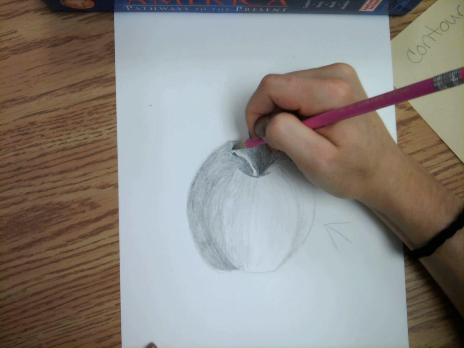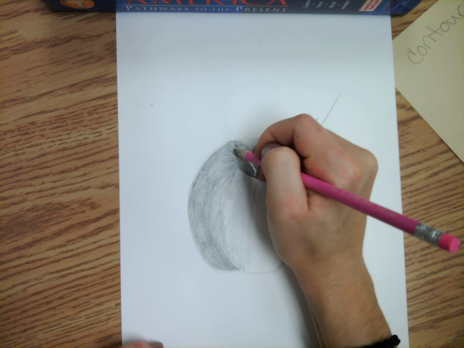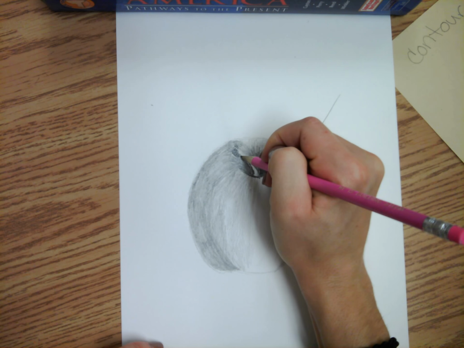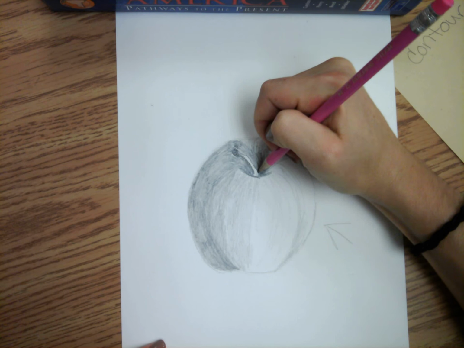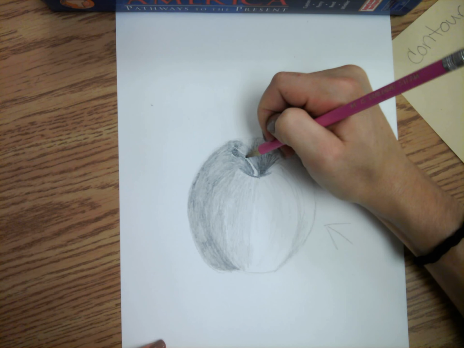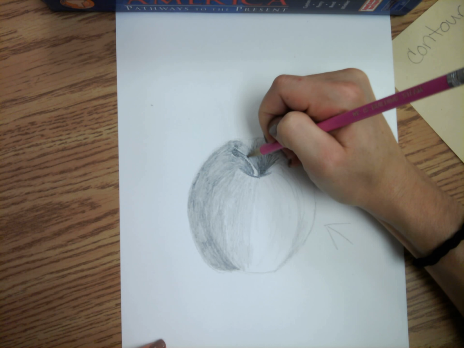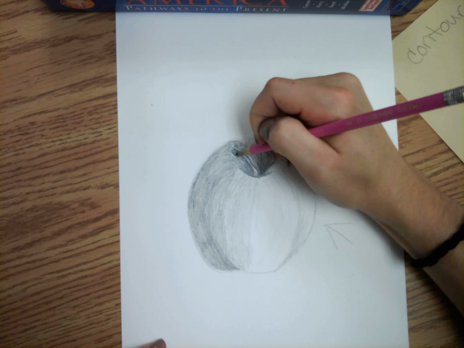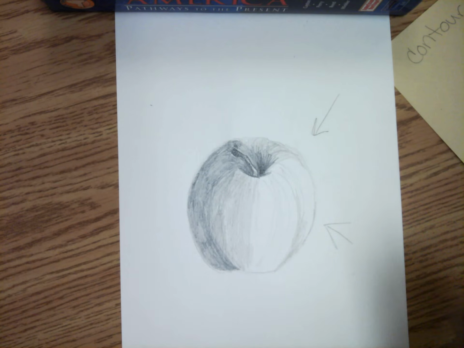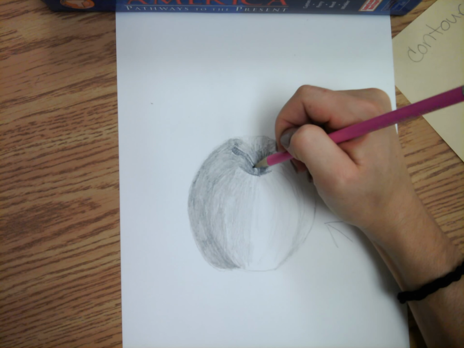Of course, I have my stem. The stem has value as well, because remember, this part is going to be lighter where the light is hitting it.